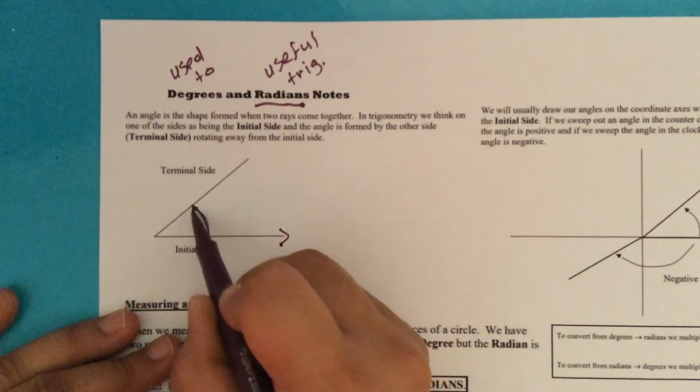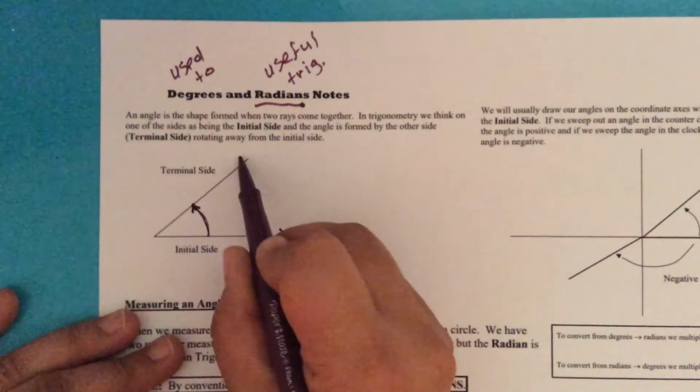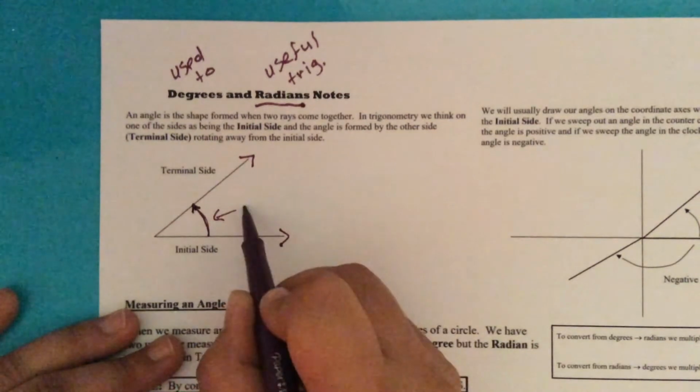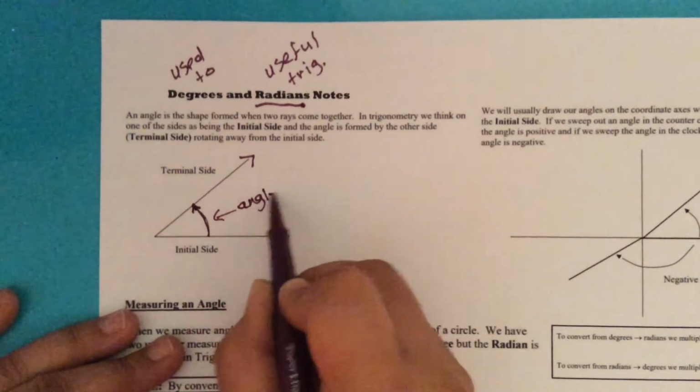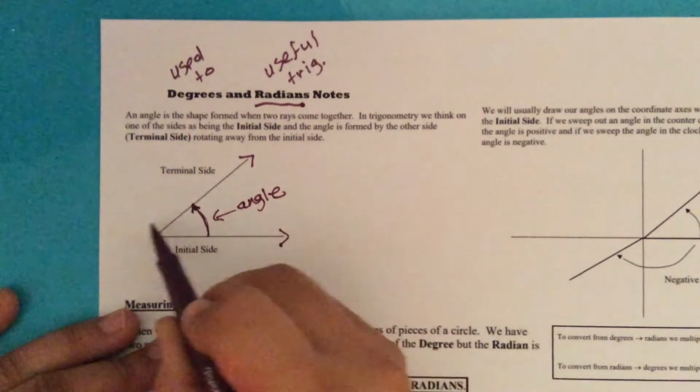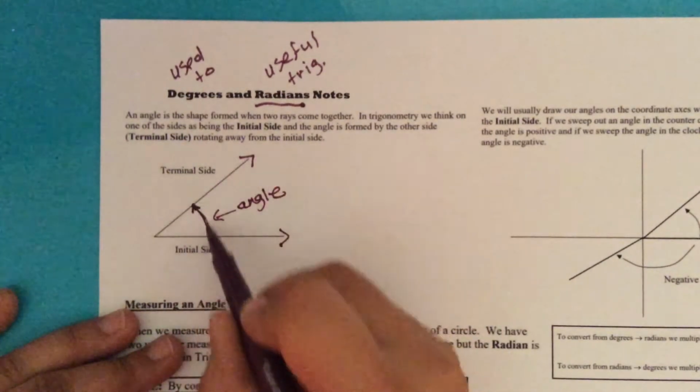Rotating away. And so then that's how you form the angle. That's my angle formed right there. This is the initial side, terminal side. This is the angle that is formed.